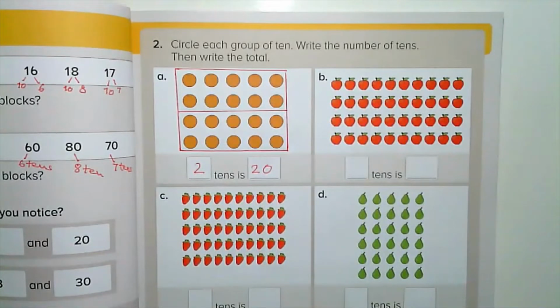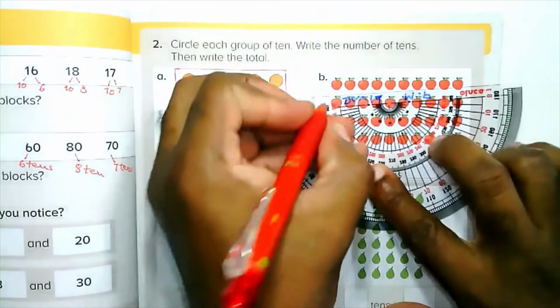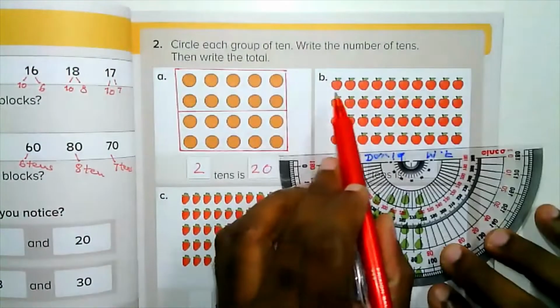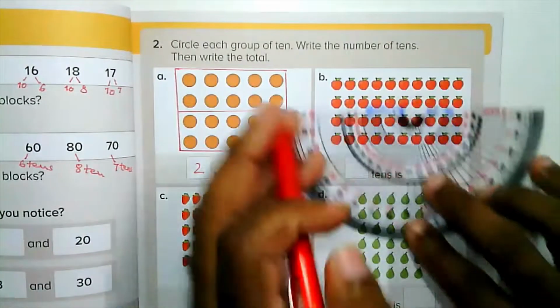Now let's go on to part B. We have 1, 2, 3, 4, 5, 6, 7, 8, 9, 10.